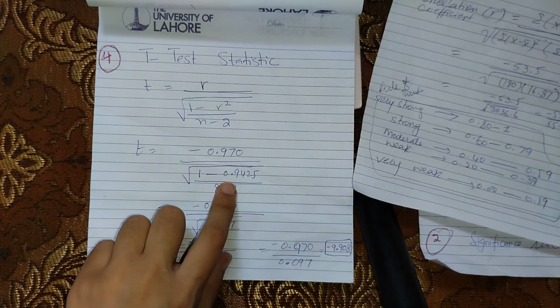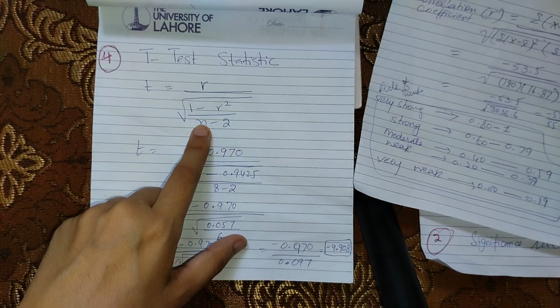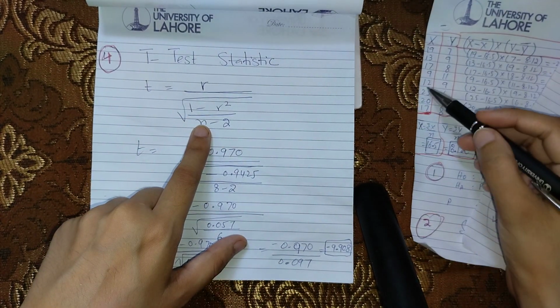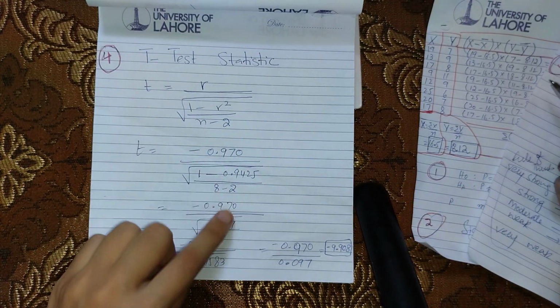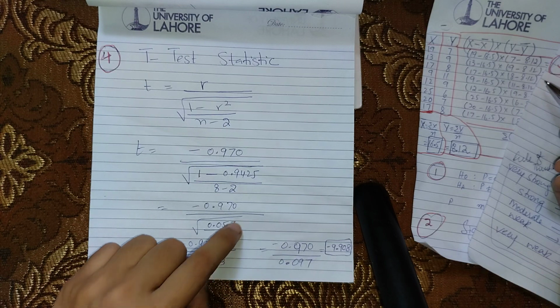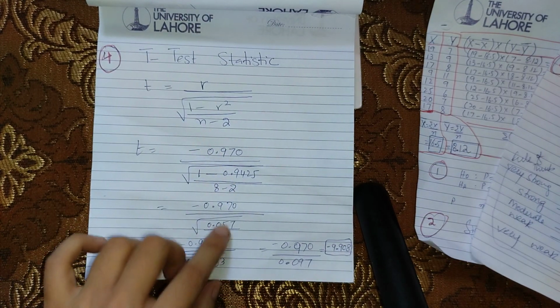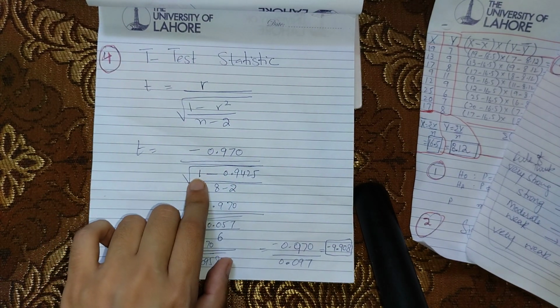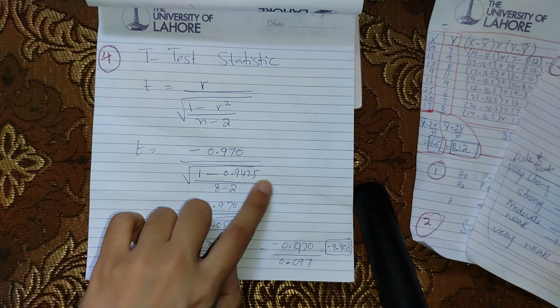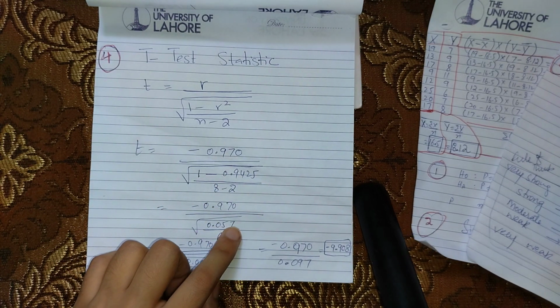Then you will divide by n, the number of observations. It was 8. Okay, 8 minus 2 becomes 6. So in this way I will solve 1 minus 0.9425, it becomes 0.057.